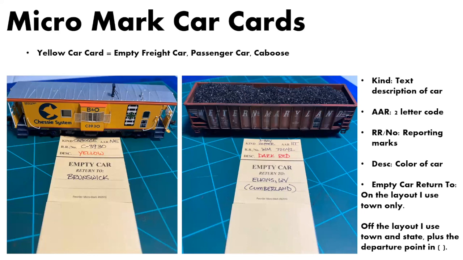Now, the railroad and the road number is Western Maryland. You can see it on the left-hand side of the car, right below the word Western, is WM, and then there's the road number, 72042. Description, you can put whatever you want. I put the color of the car, and I actually write it in the color of the ink, though you don't have to.